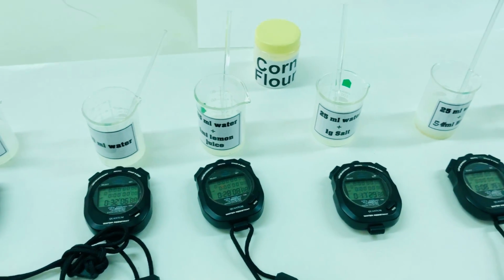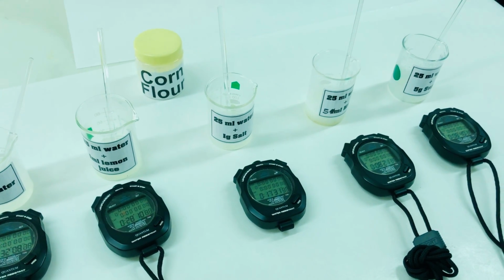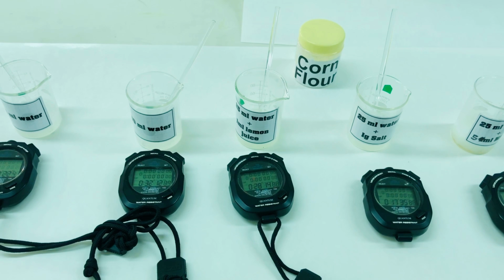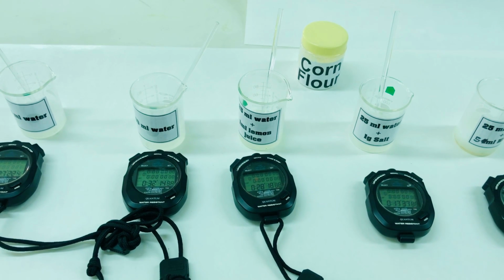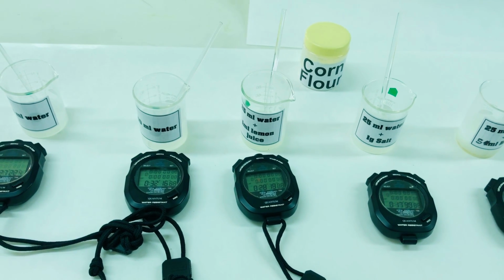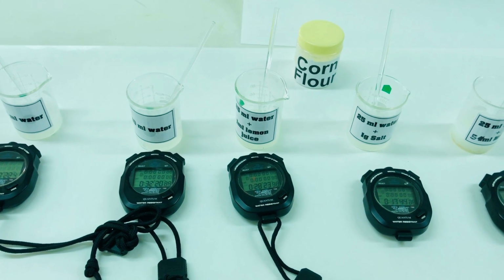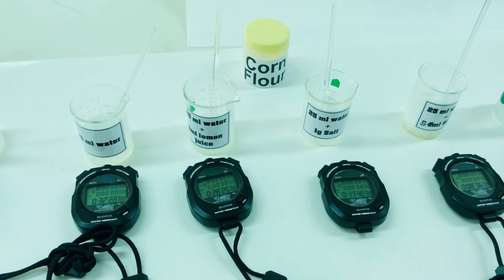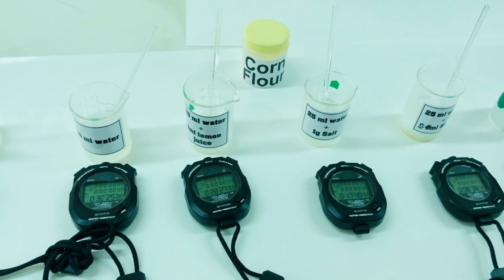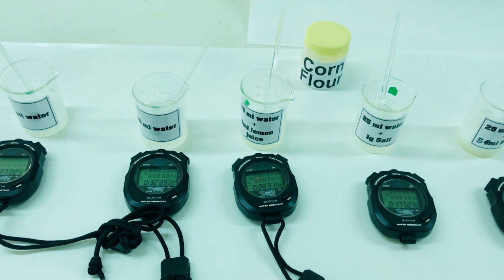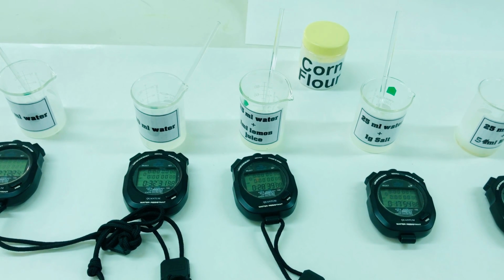Likewise, we will perform the experiment for the remaining samples which were shown to you earlier, like rice flour and wheat flour, and we will observe the effect of various factors on the process of gelatinization. Also, we are going to record the time to see how these factors affect the process of gelatinization.